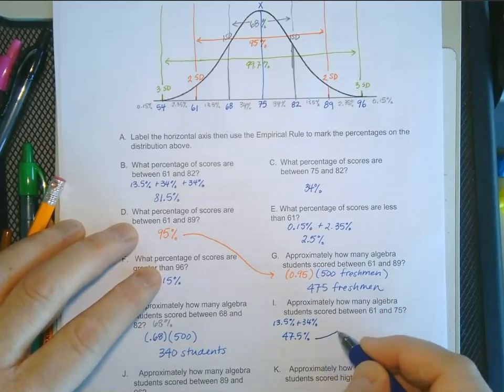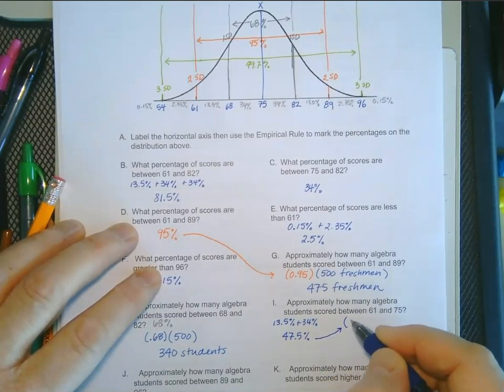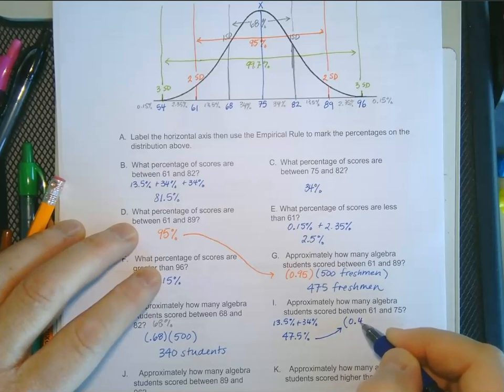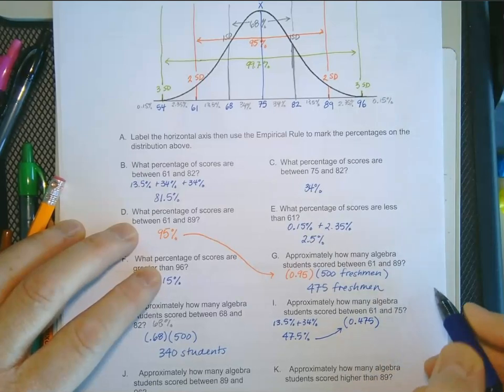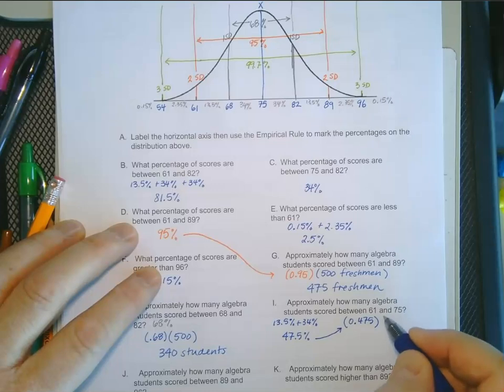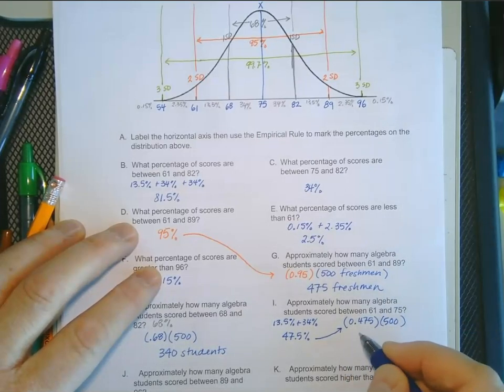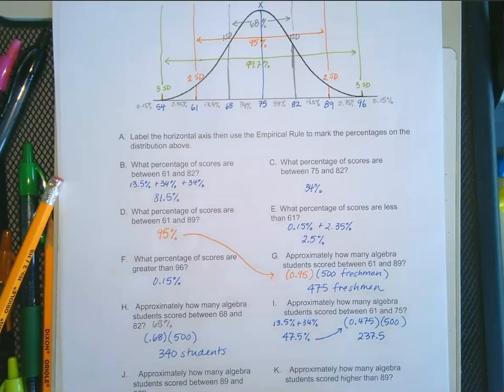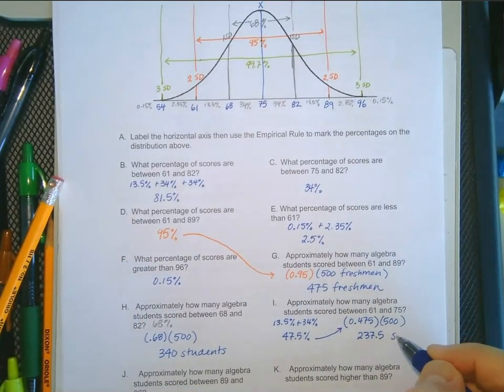So now I'm going to write it as a decimal, 0.475, and multiply it by the number of students, the 500. And when I multiply those, you get 237.5 students.